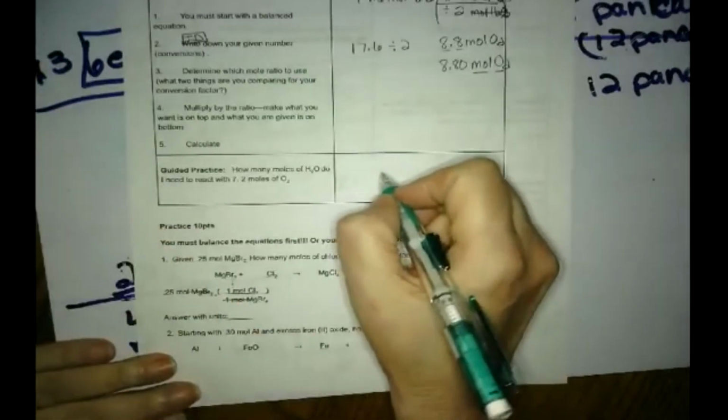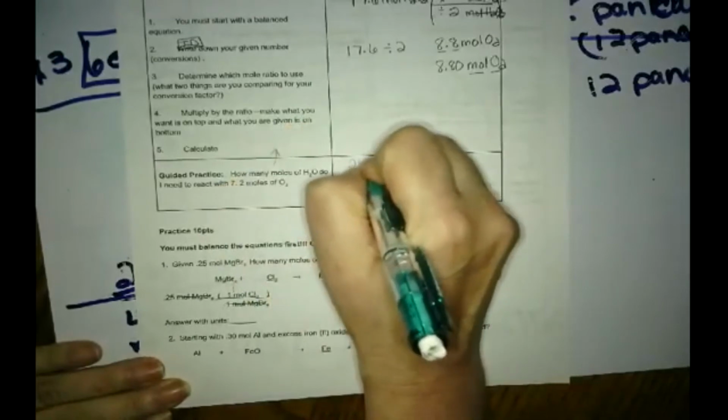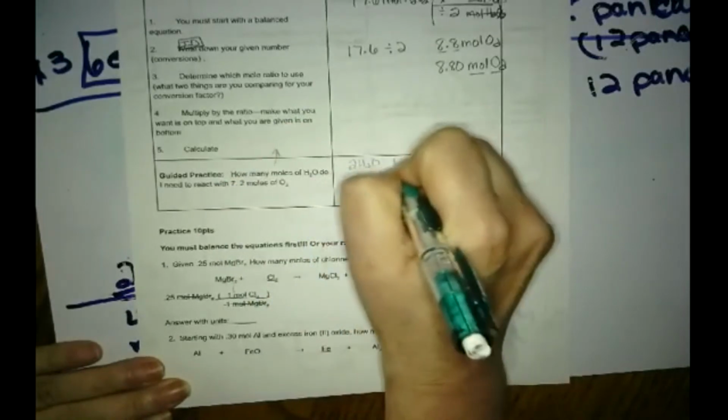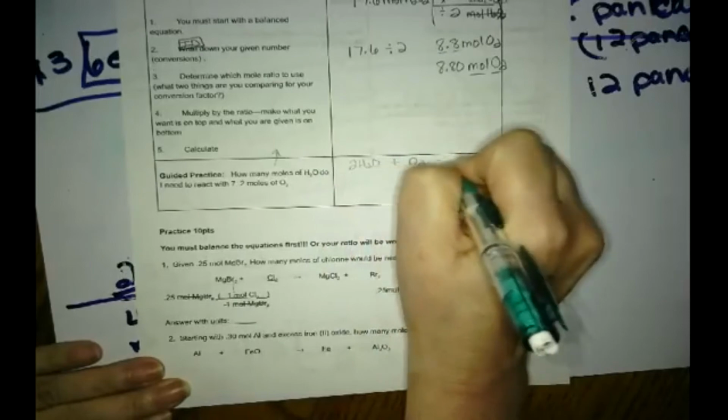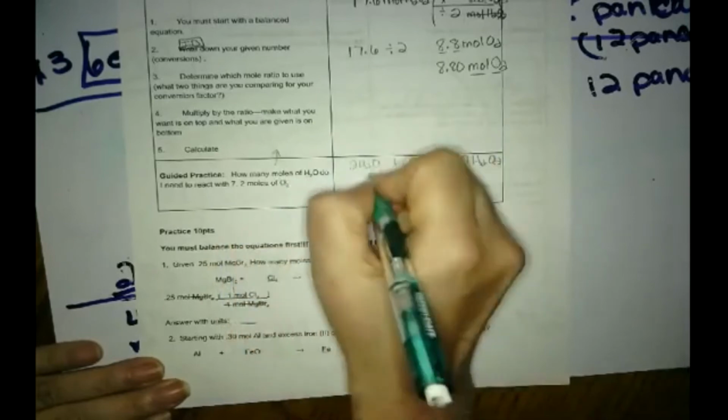Okay, so guided practice. Can you do this one yourself? Pause your video and see if you can. First thing I do is write down my balanced equation, and that's still going to go with the same reaction. So I have 2H2O plus an oxygen is going to make 2 moles of hydrogen peroxide. How many moles of water do I need?